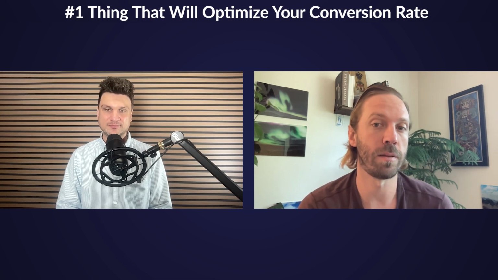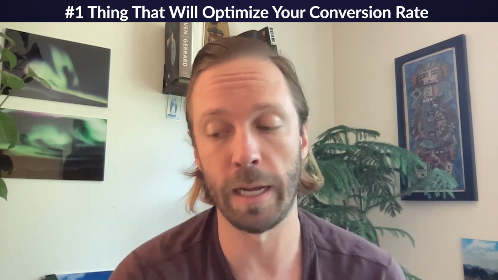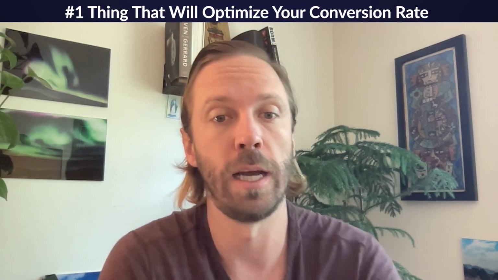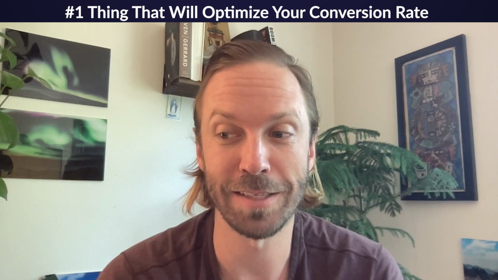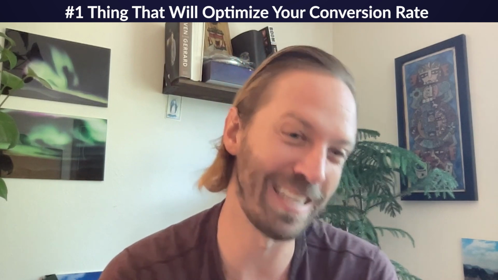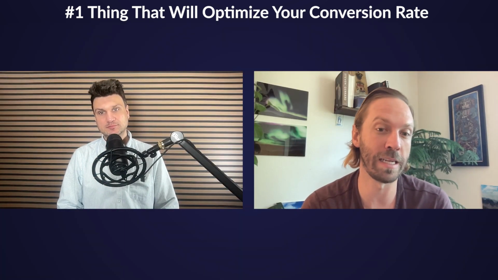Page speed is the number one priority to increase conversion rate on your site, or again, the percentage of users who are taking specific actions on your site. It's also my favorite one because it's very binary. It's your page speed is low and you increase it or not. It's literally just a 0 or a 1.